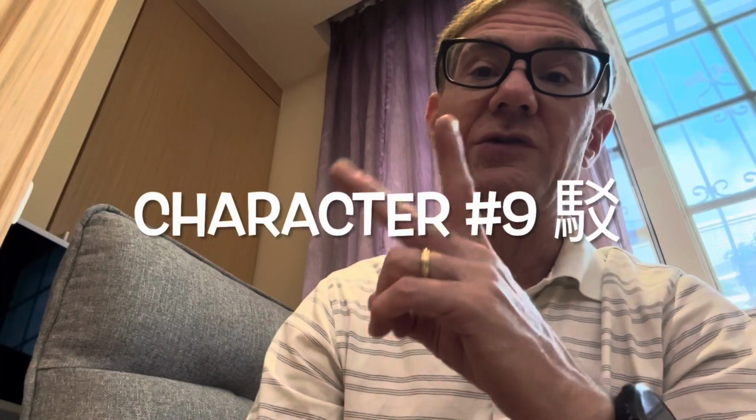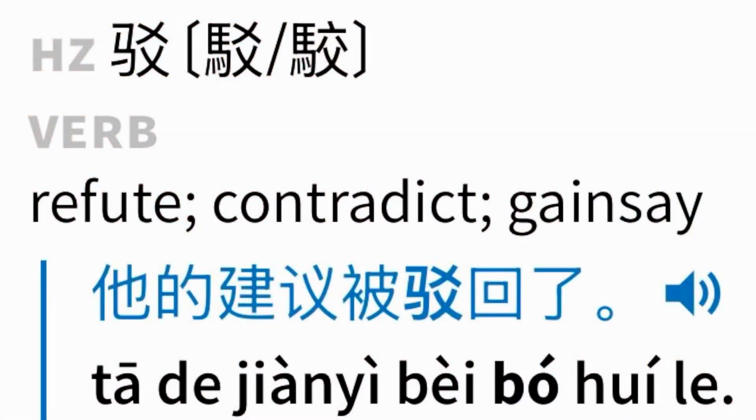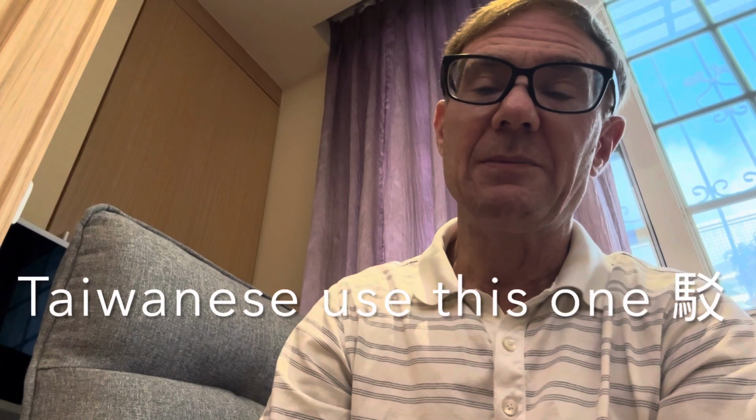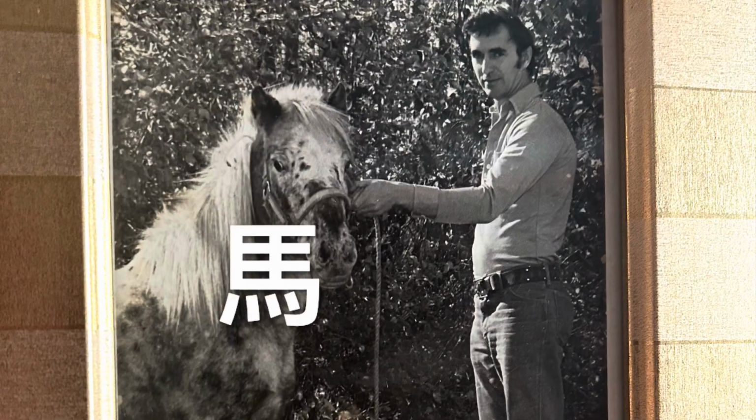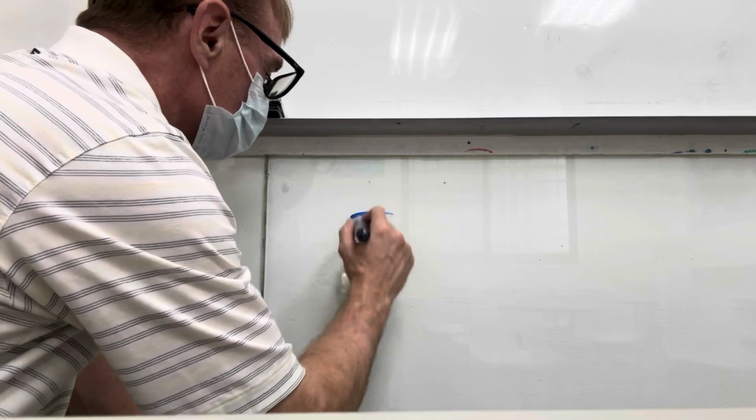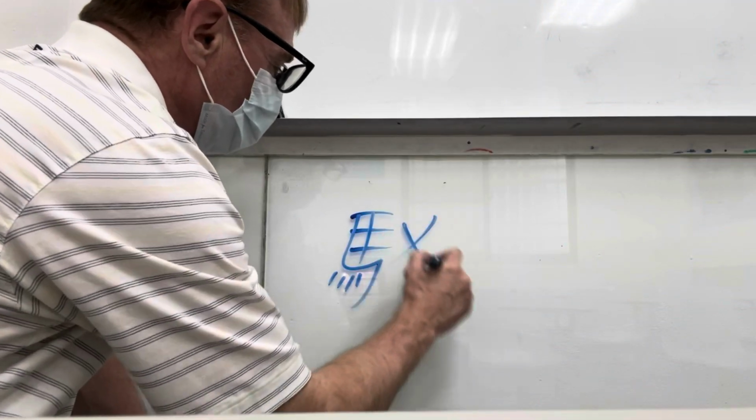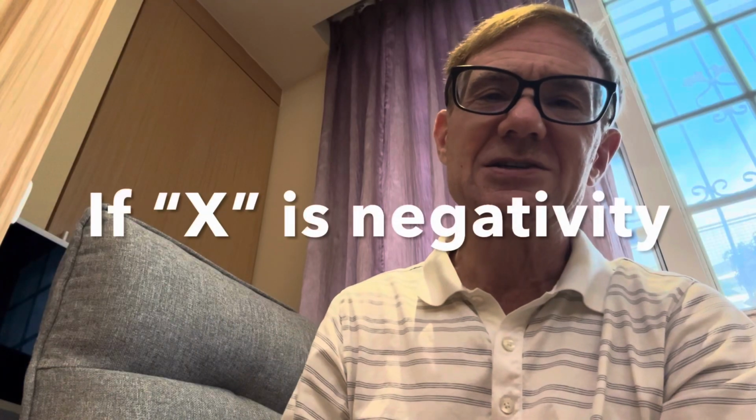There are 2 ways to write this 驳. 3 if you count the simplified. This is from the Pleco dictionary. And they both have the horse, ma, radical on the left side. One of them kind of helps you remember because it means to refute. So the horse, and then looks like 2 X's. So you can think of maybe an ornery horse. Refuting. Refuse is almost the same as refute. You kind of go against.